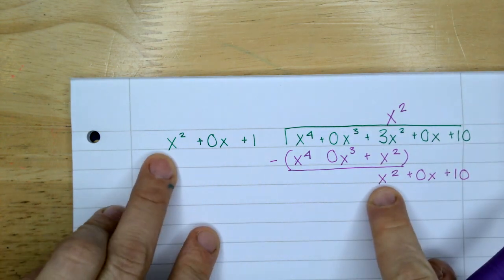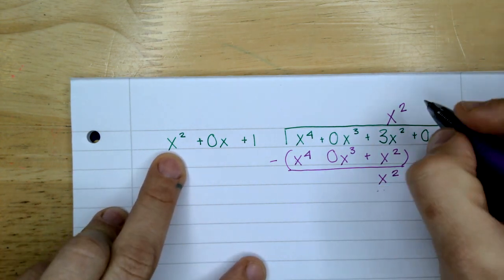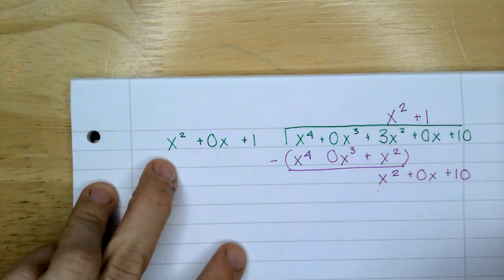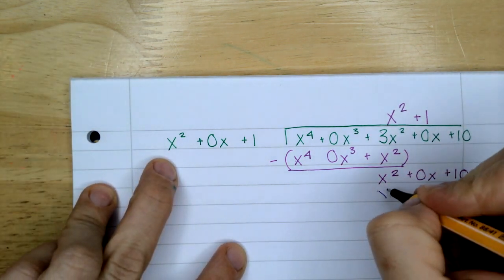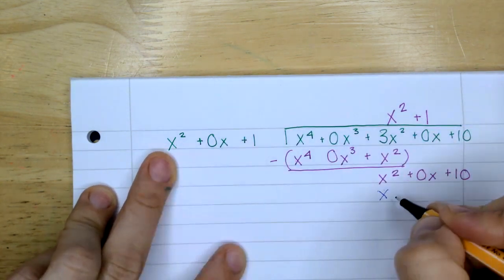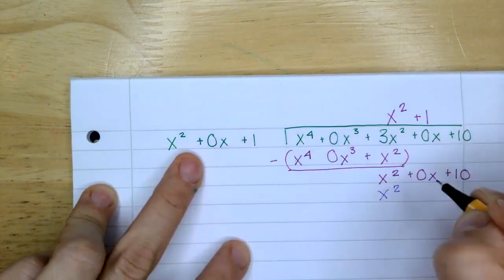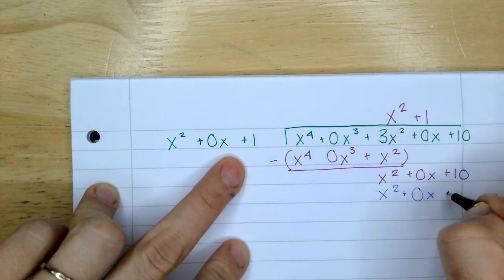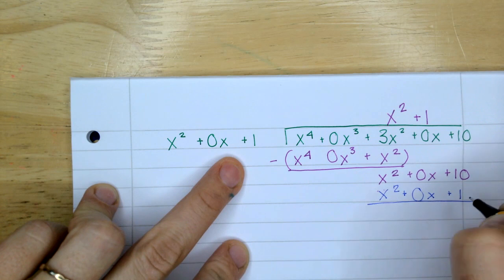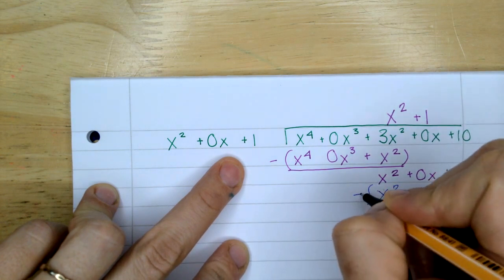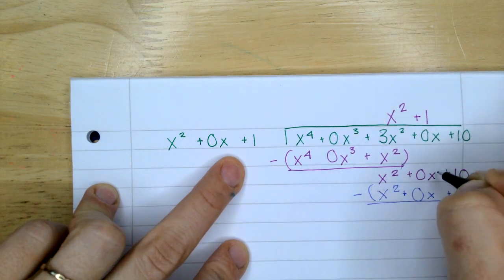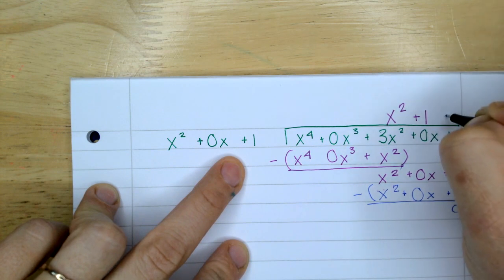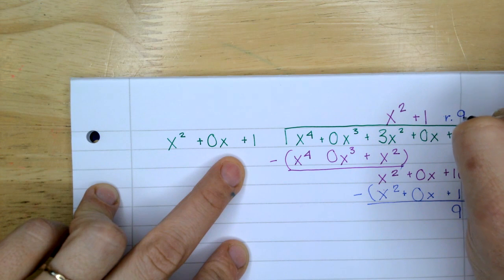Okay, now I'm looking between x squared, and it's just going to be a plus 1, right? 1 times x squared gives me that x squared. Take that 1, multiply it by 0x, you get 0x. Take that 1, multiply it by 1, you get 1. Now I need to subtract all of this. x squared minus x squared, 0 minus 0, and 10 minus 1 is 9. So we're going to say it's x squared plus 1 remainder 9.